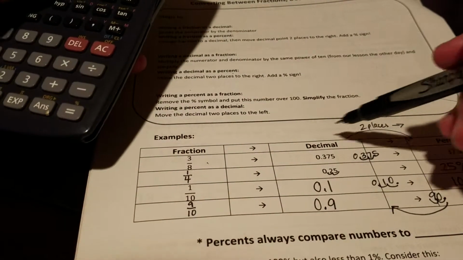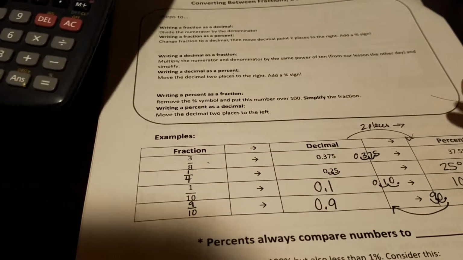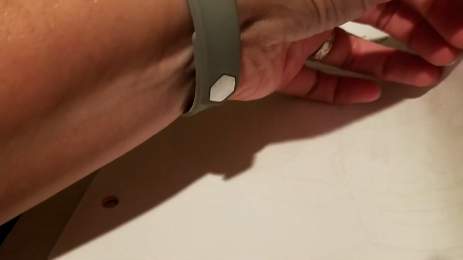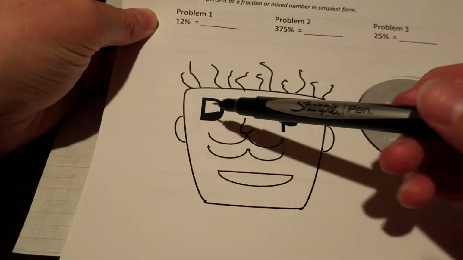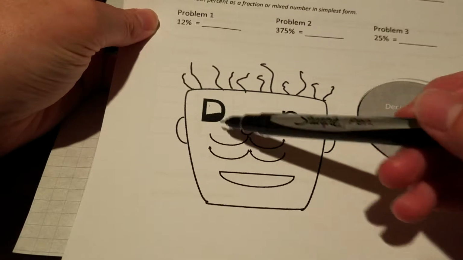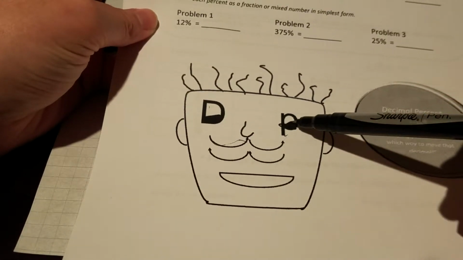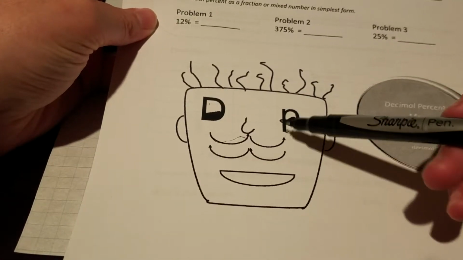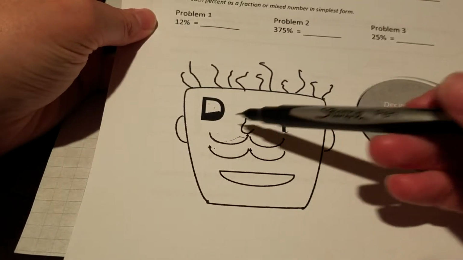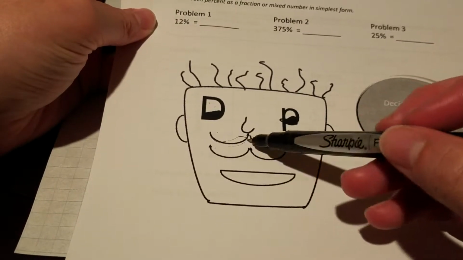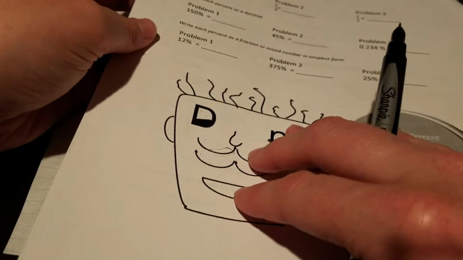So how do we remember which way to move our decimal point between the decimal and the percent? There is a guy called Decimal Percent Man, and he is drawn out right here for you. If you're starting with a decimal, the D, you move 2 places to the right to make it a percent, and if you're at the percent, you move 2 places to the left to make it a decimal then. Decimal Percent Man, and there's his little mustache to help remind you. Okay?